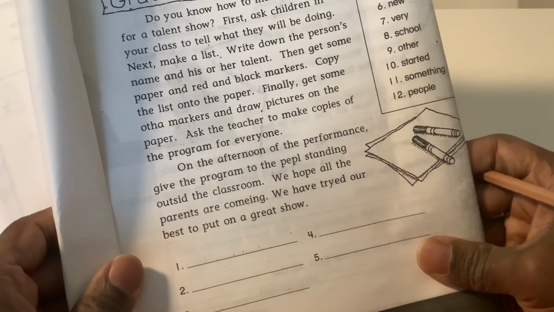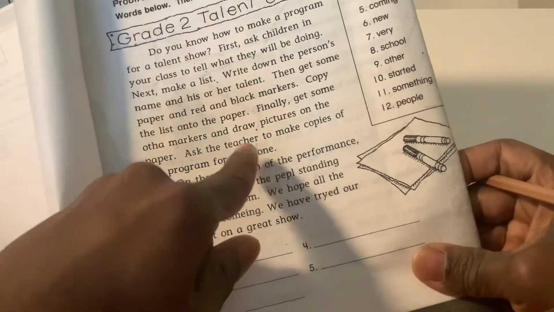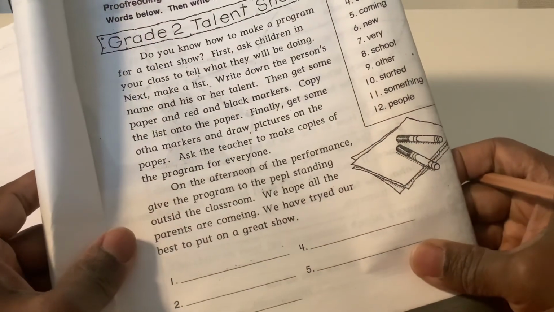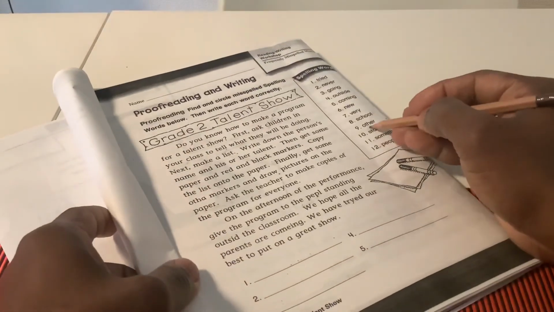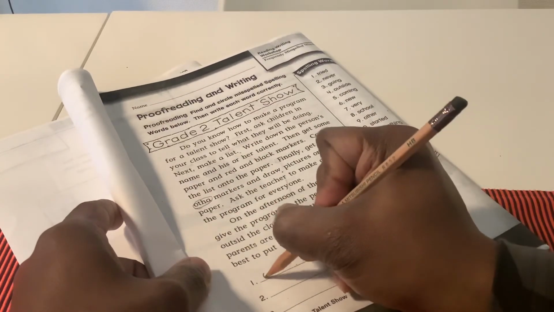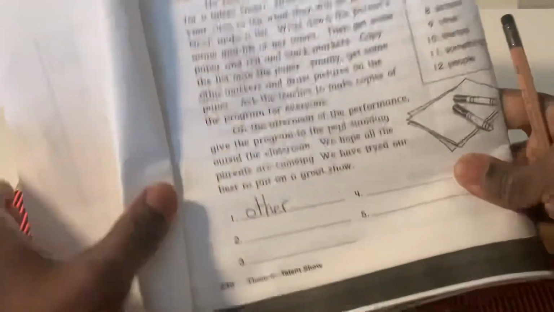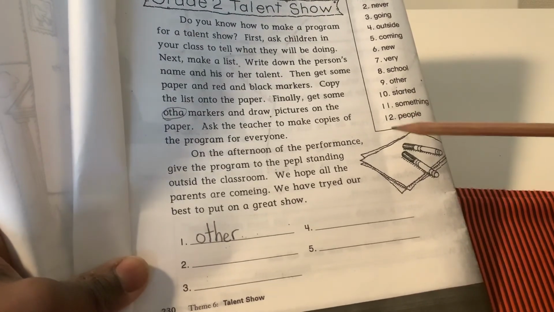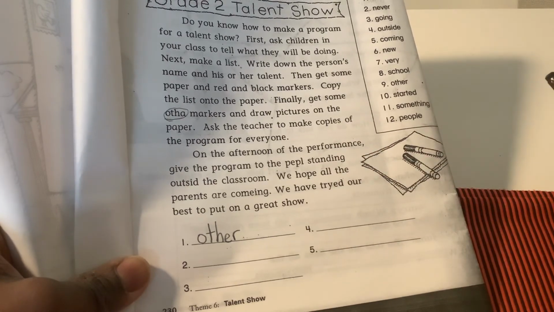Did you find any mistakes? I did. The first mistake I found was in this sentence. Finally, get some other markers and draw pictures on the paper. So, how do we spell other? I'm going to circle that mistake. Should be O-T-H-E-R. Other. Now, what you need to do is you need to find the other 4 mistakes, circle them, and write them correctly on the lines below.